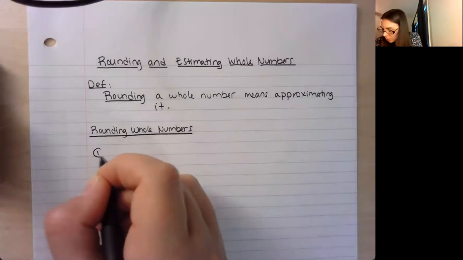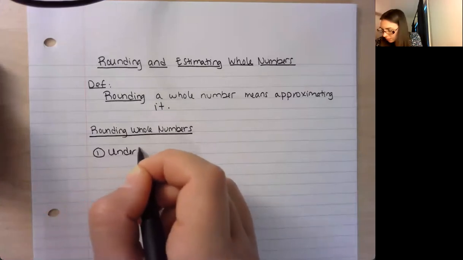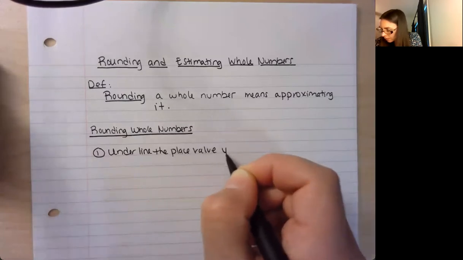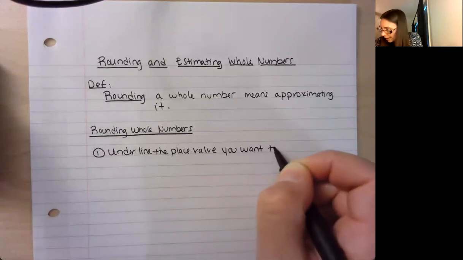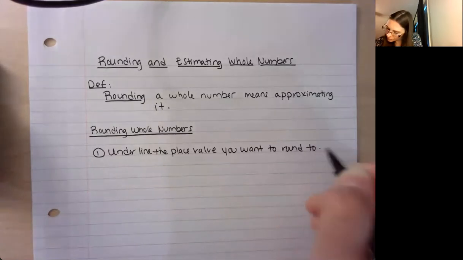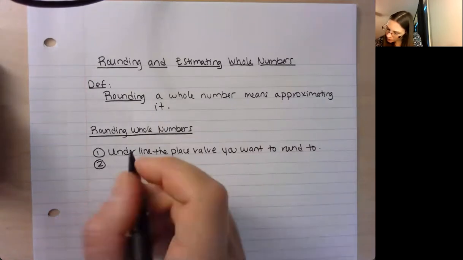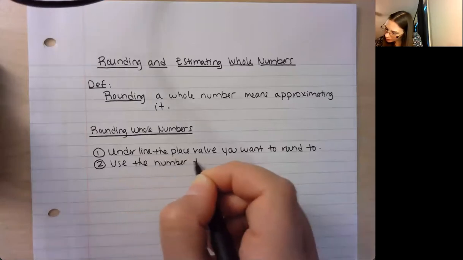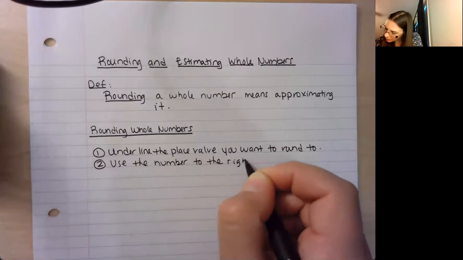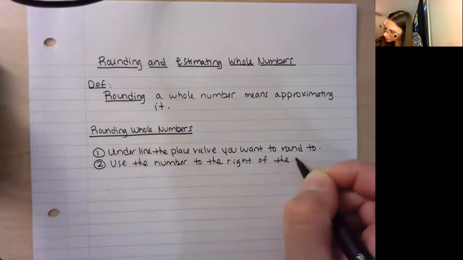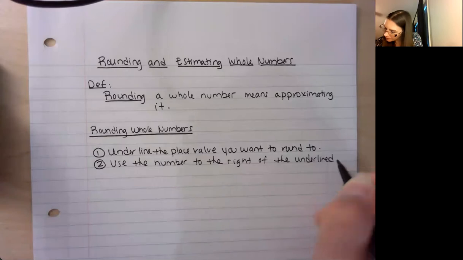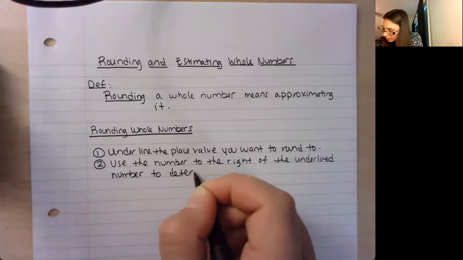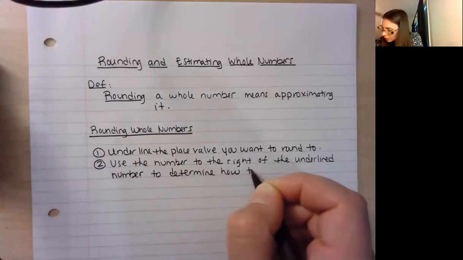So my first step is to underline the place value you want to round to. And then you're going to use the number to the right of the underlined number to determine how to round.